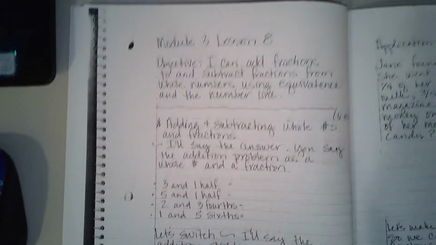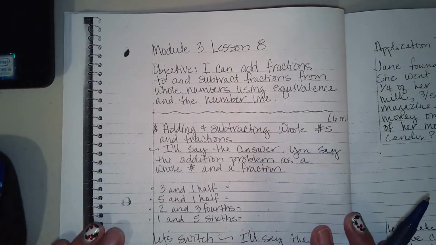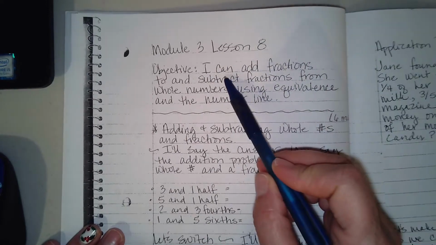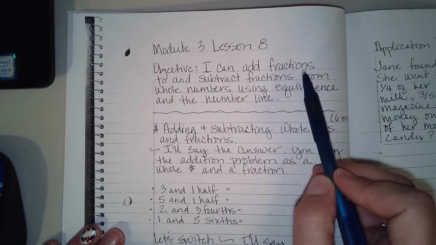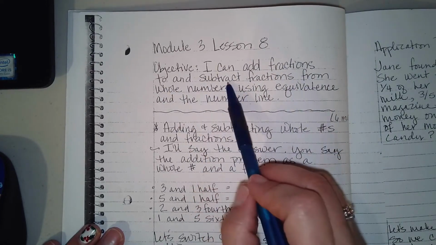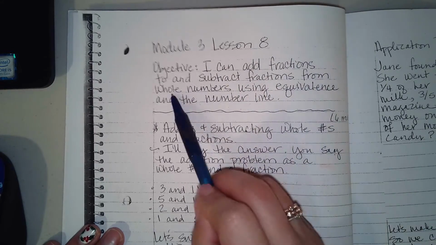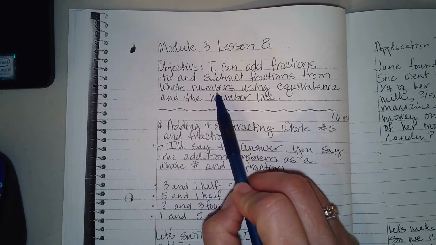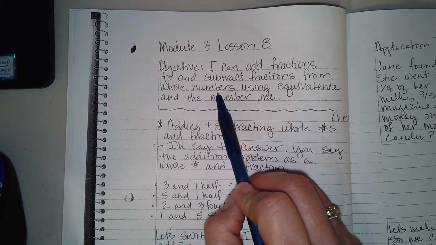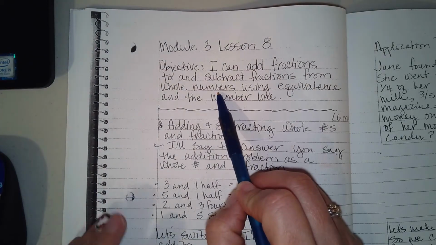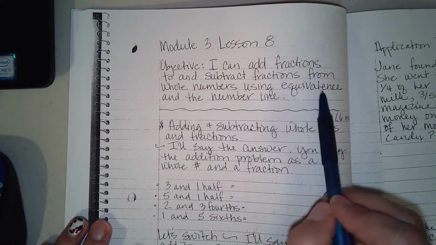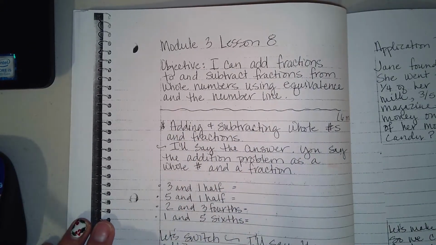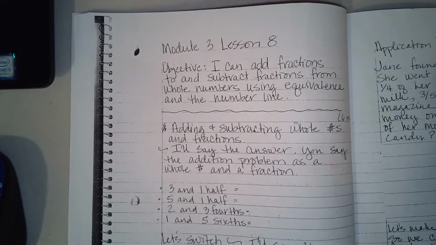This is Engage New York, Module 3, Lesson 8. Read the objective while I read it out loud. I can add fractions to and subtract fractions from whole numbers. So that's our big idea today, using a whole number and either adding to it or subtracting from it, using equivalence and the number line. So we're going to be using that number line to help us today.